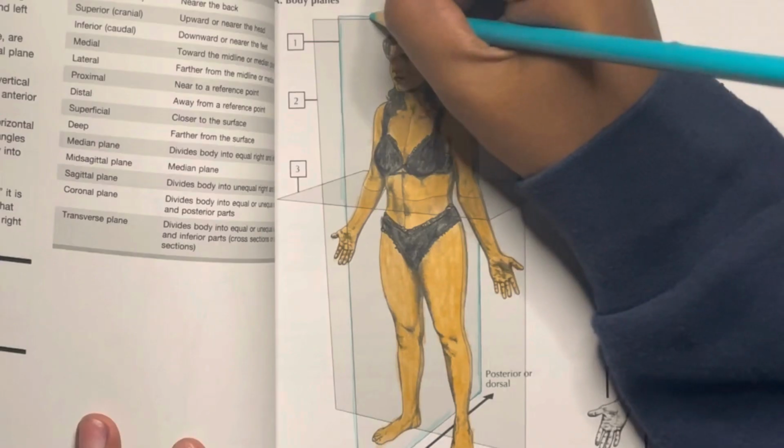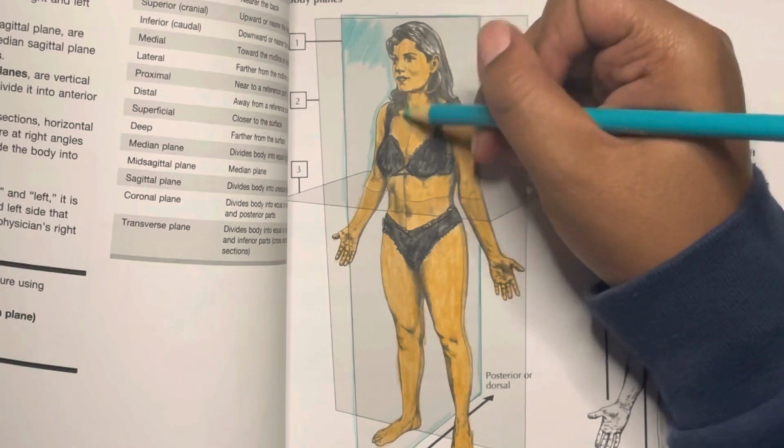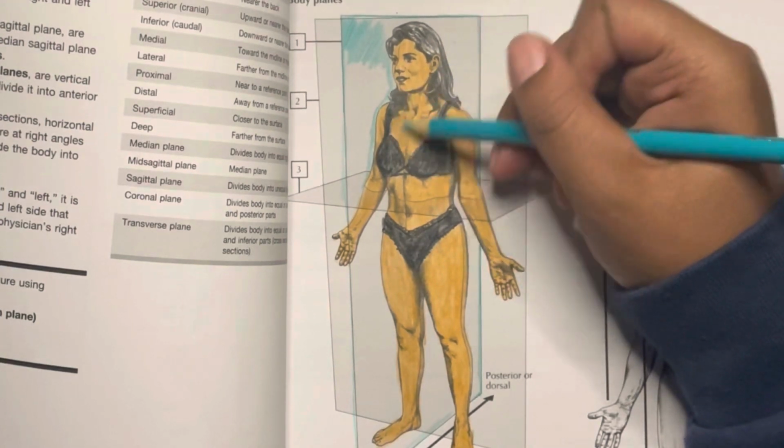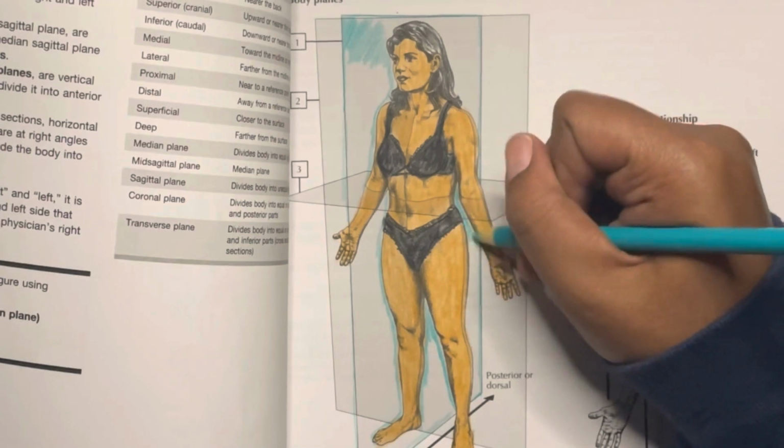Hey everyone, so today I'm going to briefly go over the anatomical planes. This is especially important if you're taking anatomy. You'll see these time and time again.